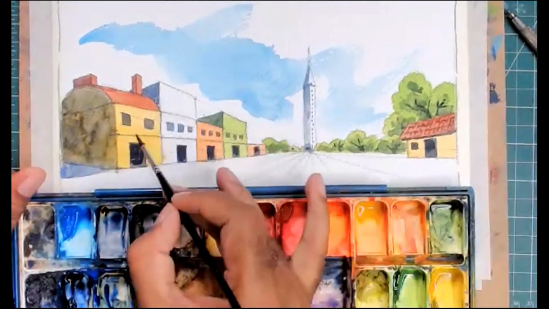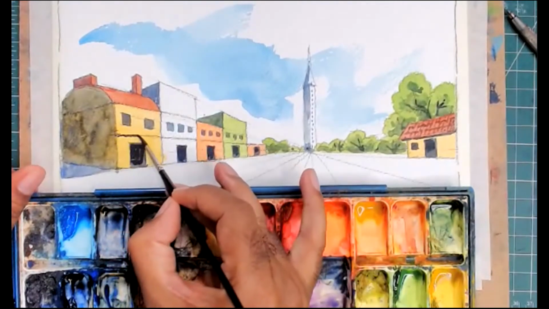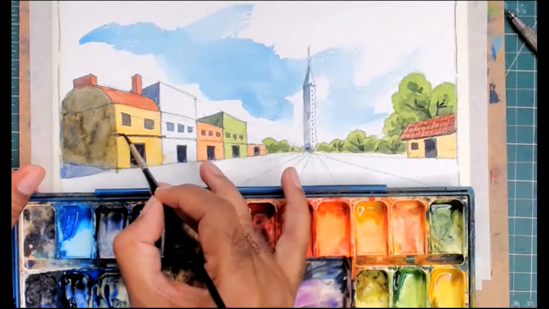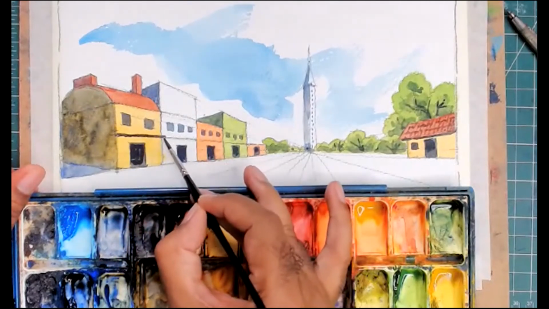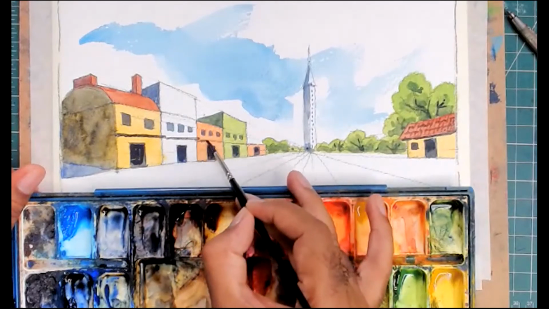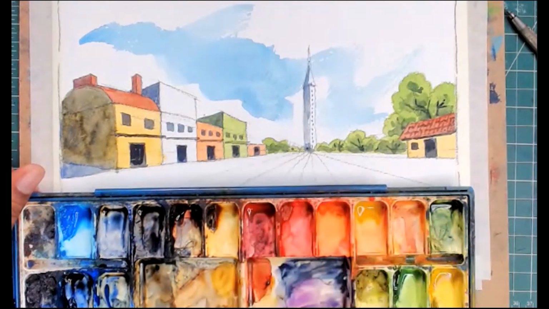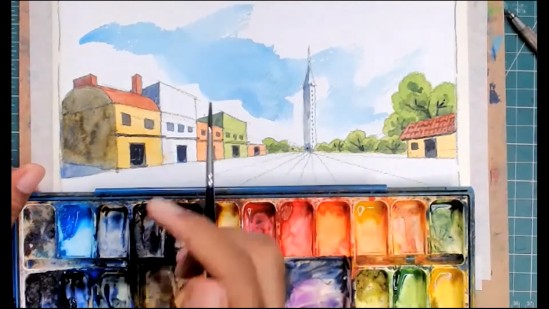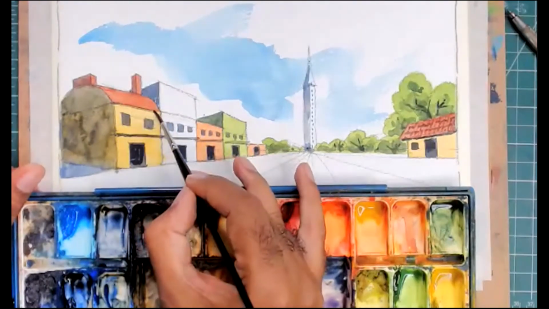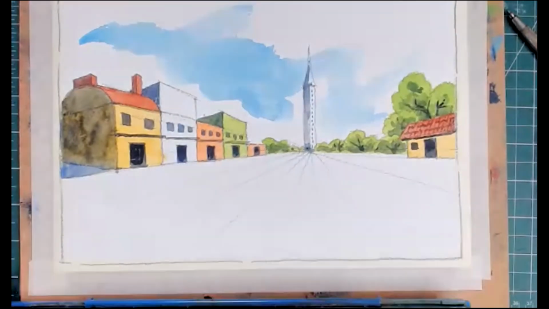Draw a line in the first floor as if it has some window or some sunshade. Okay, done.